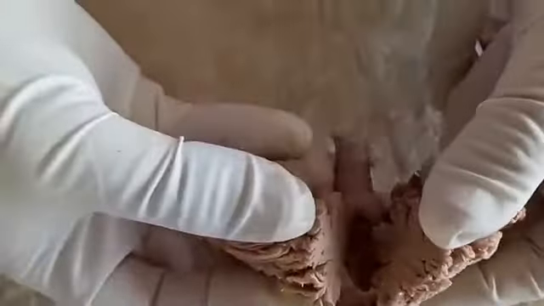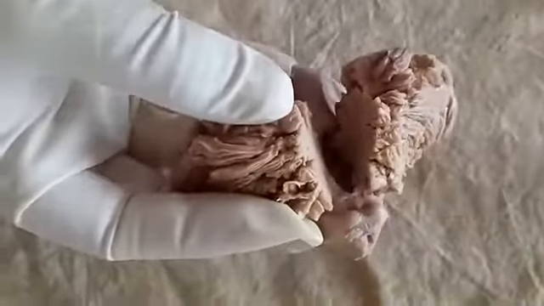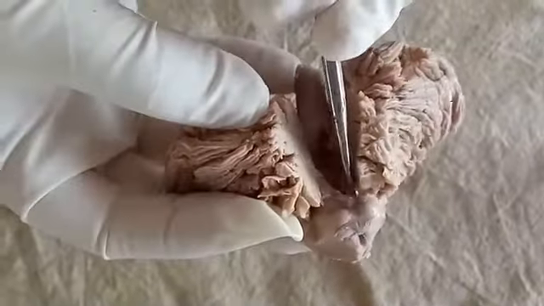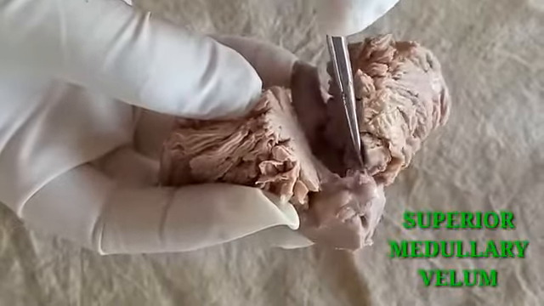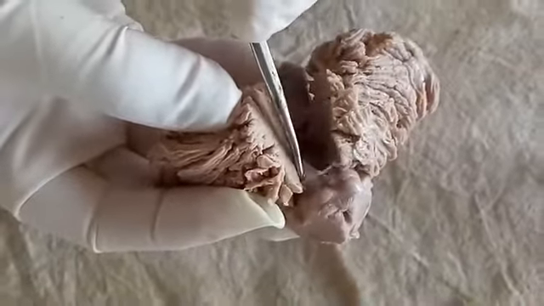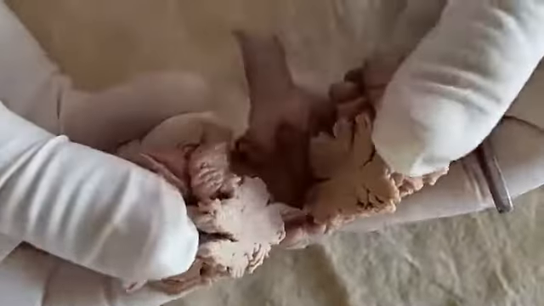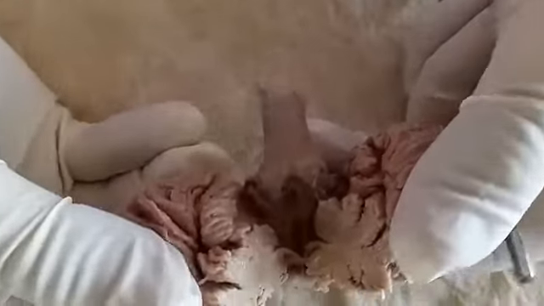So here we can see this is the superior medullary velum which has been cut. The superior medullary velum stretches across the superior cerebellar peduncle, and if we cut the superior medullary velum, we can see the cavity of the fourth ventricle.